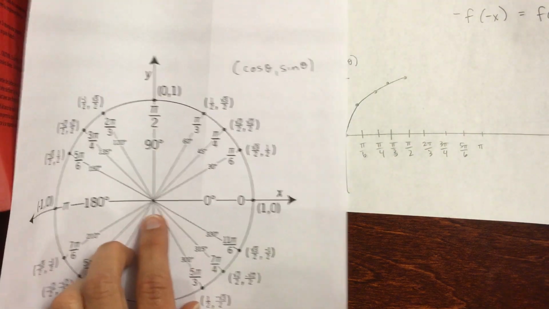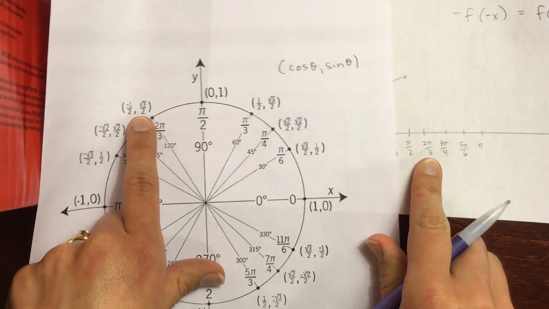All right, let's keep going. We're at 2 pi over 3. This is my sine value, that's 0.8.